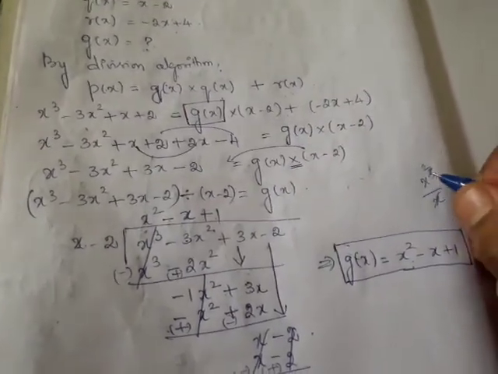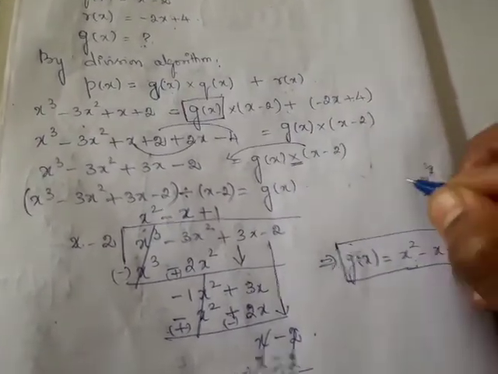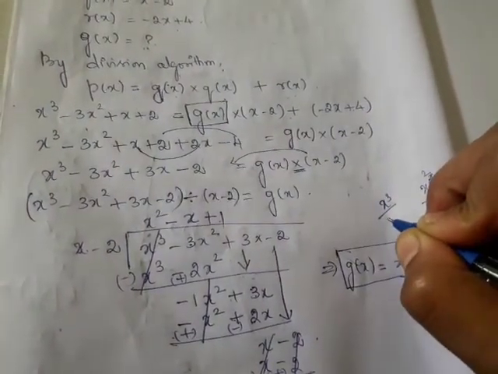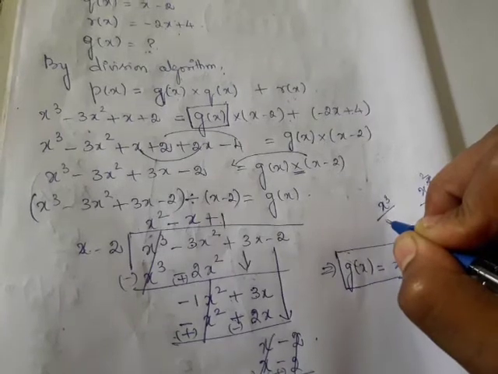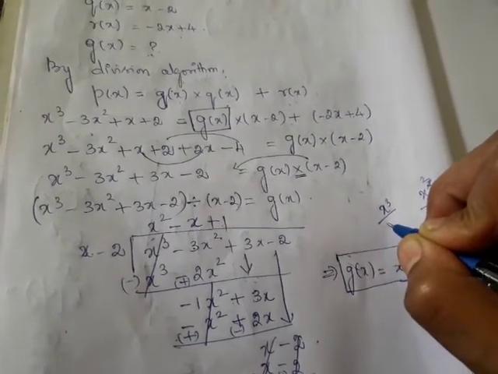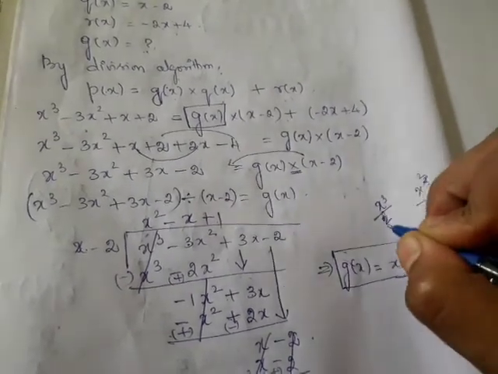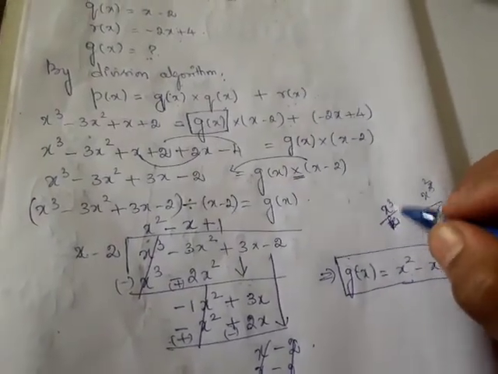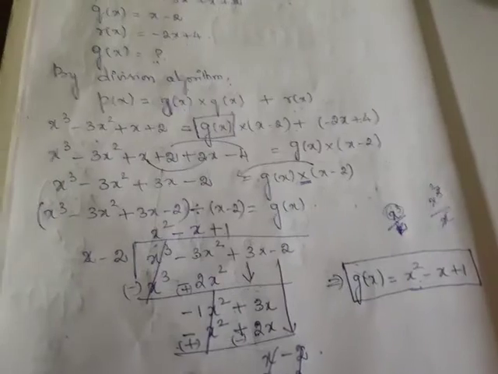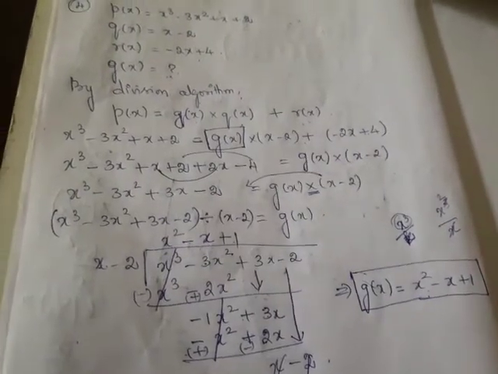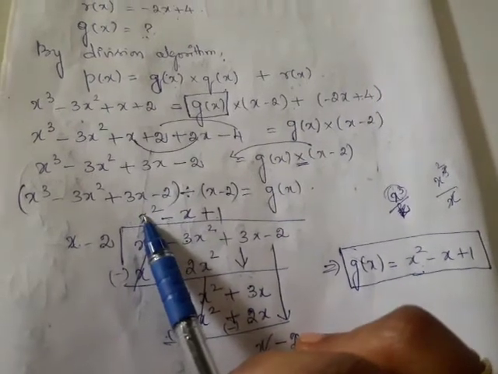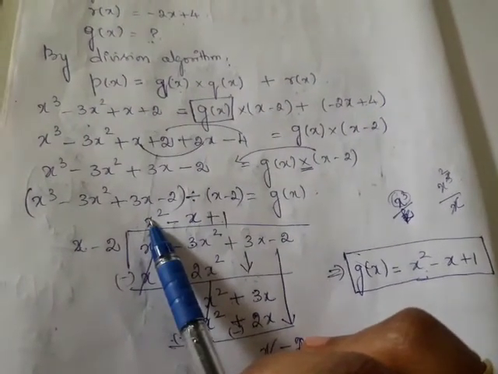To get the same degree, I should divide this x cube by a number which doesn't have any variable, any constant independent of the variable. Then only this x cube will remain x cube, and the degree of the dividend will be the same as the degree of the quotient, right?